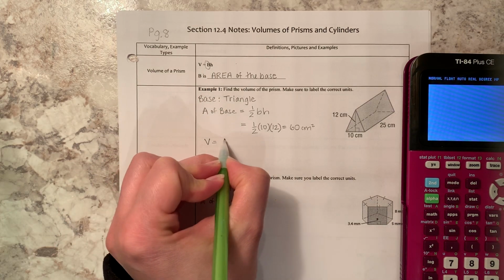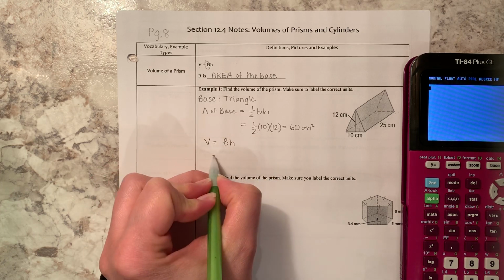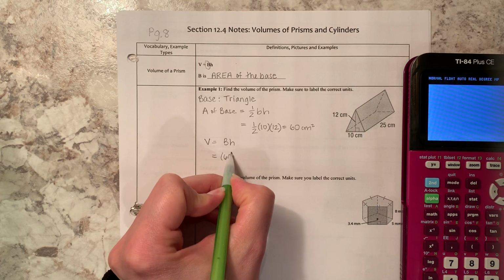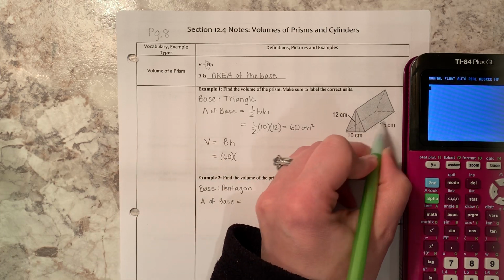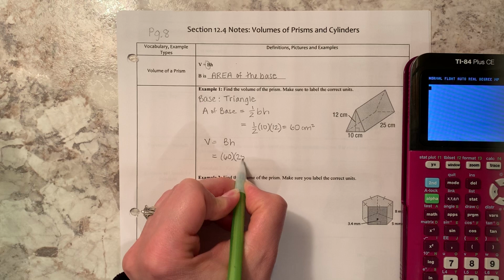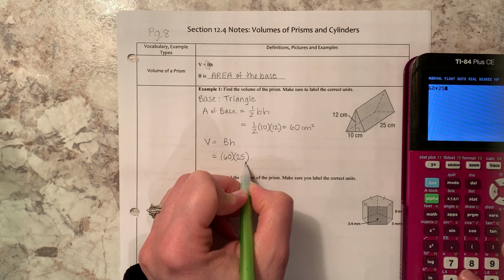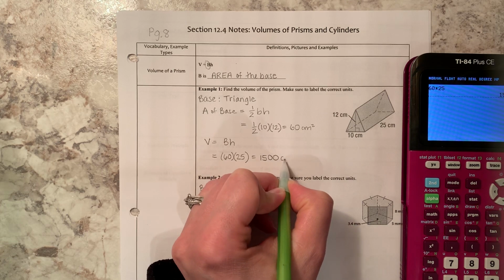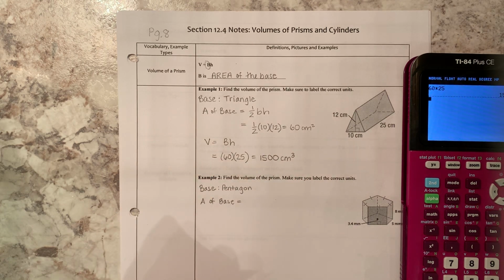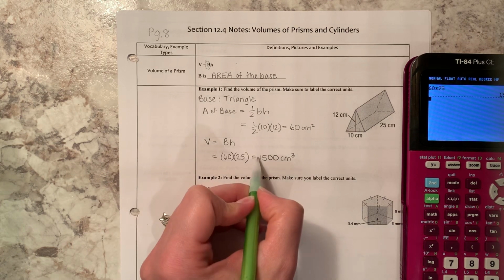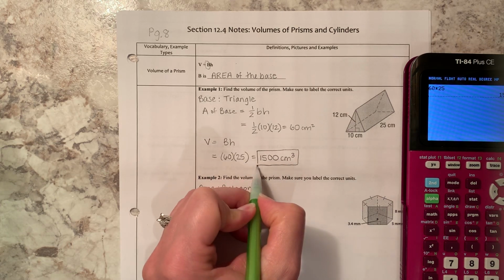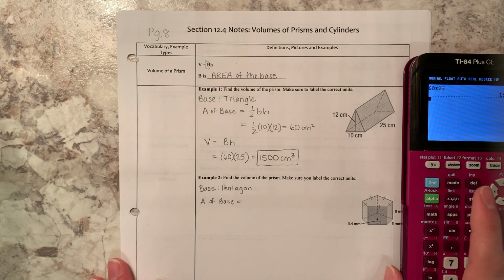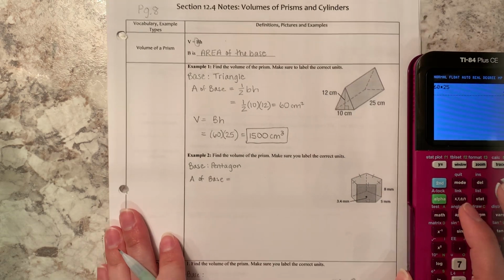So the volume is capital B times H, which is the height of the prism. I just found capital B to be 60, and the height is going to be my 25. And so if I do 60 times 25, I get 1,500. And because this time we're doing volume, my answer has to be units cubed. So it's 1,500 cubic centimeters. Okay? All right, let's try example 2.